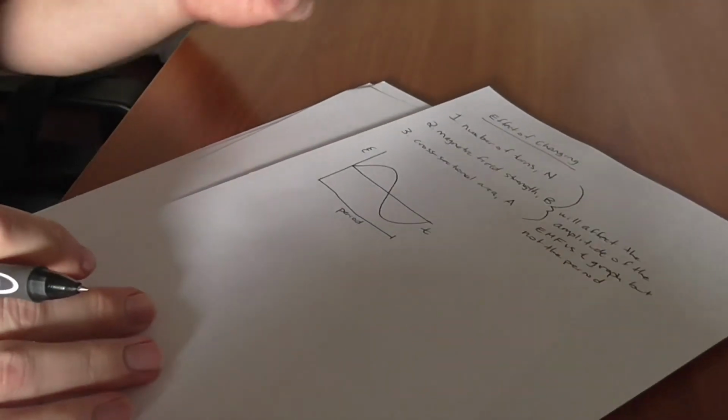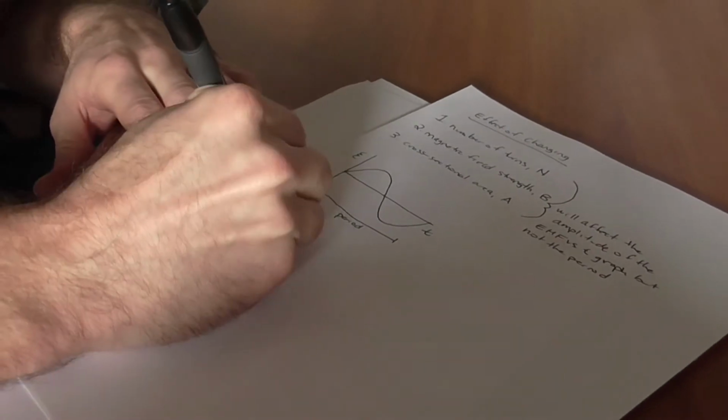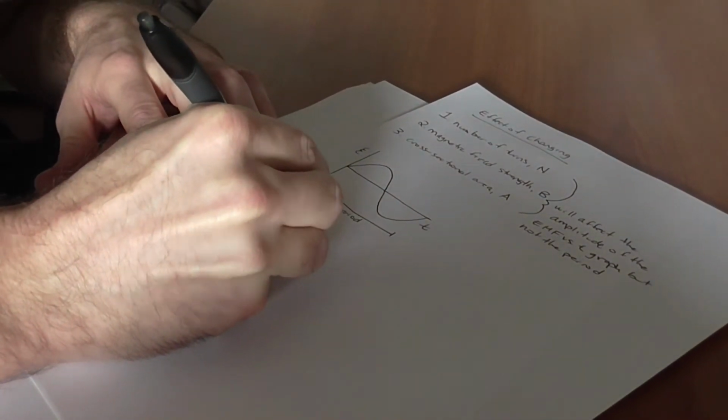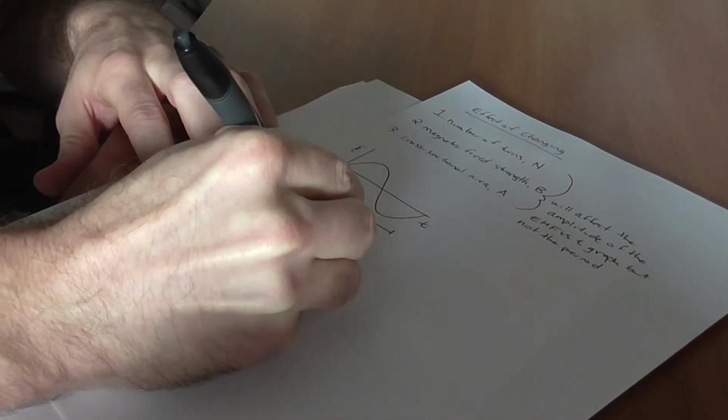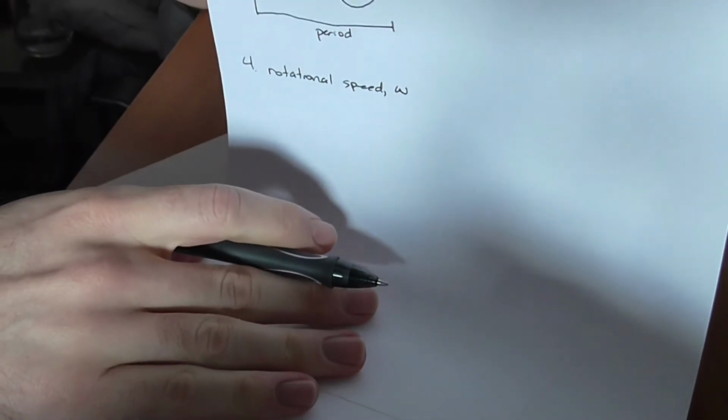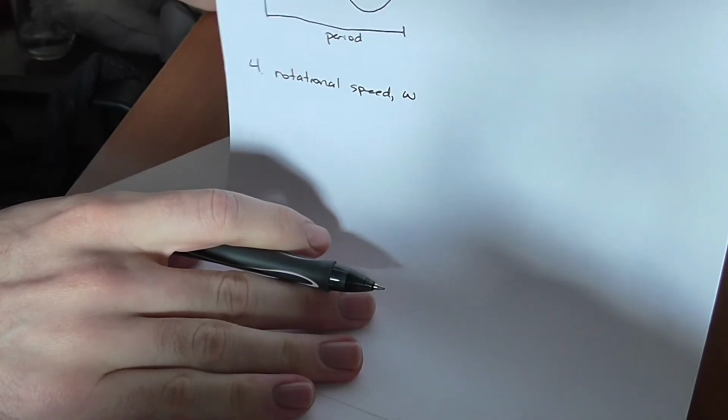So that then brings us to the fourth, which is the rotational speed, which I'll denote as omega, which sort of looks like a W, but it's a Greek letter omega.